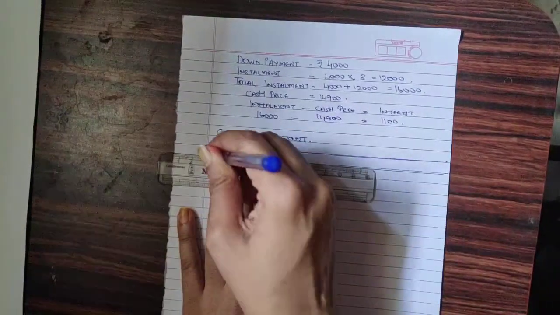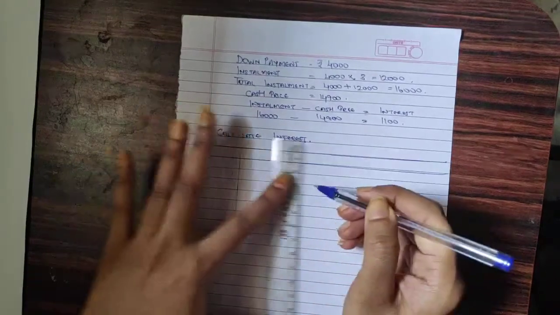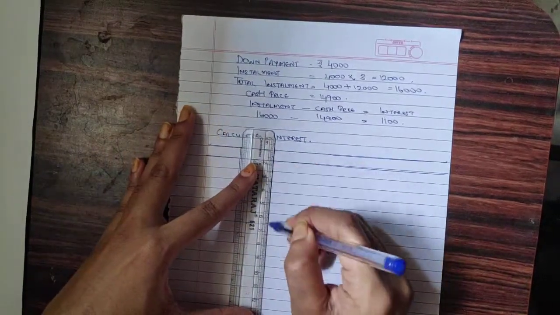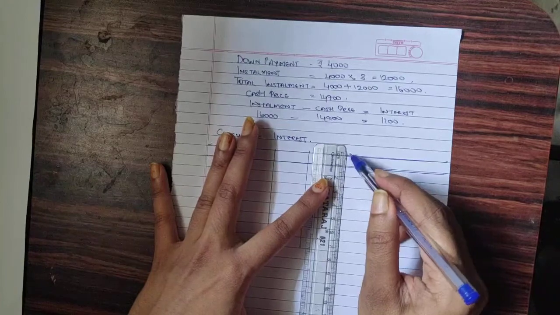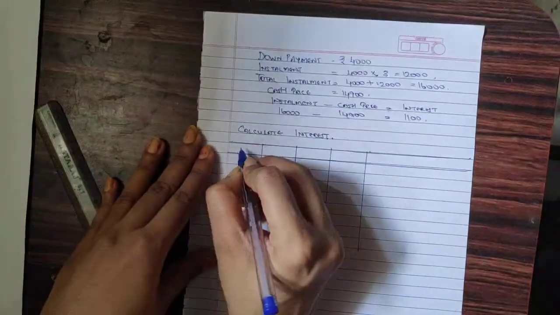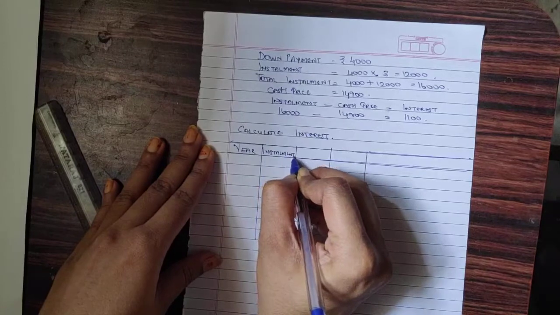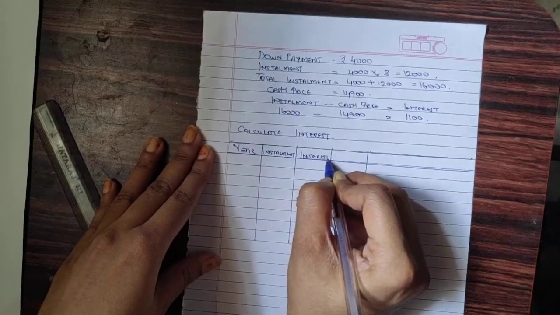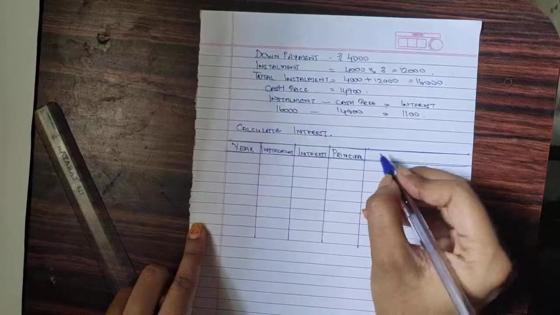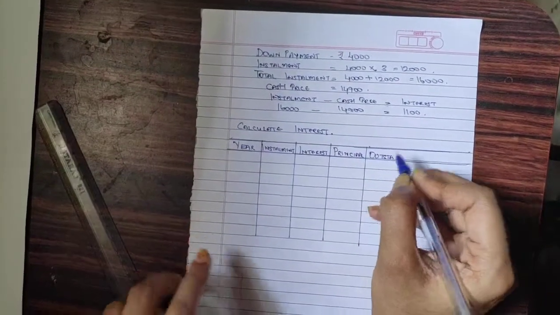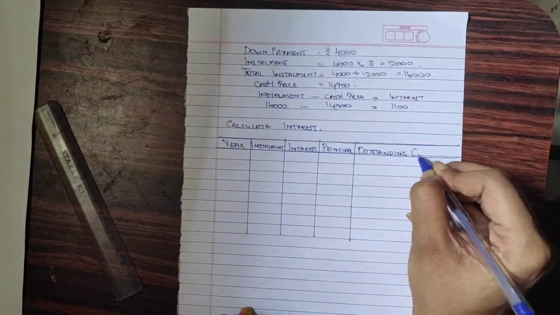So what you can do is make 5 columns: the year column, the installment column, the interest column, principal, outstanding cash price.